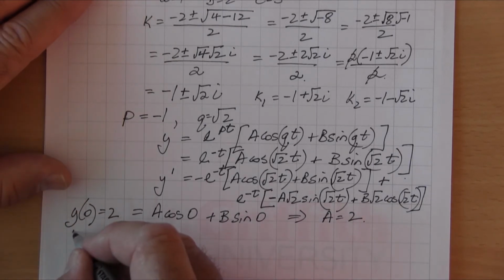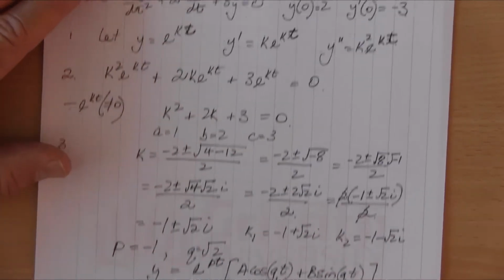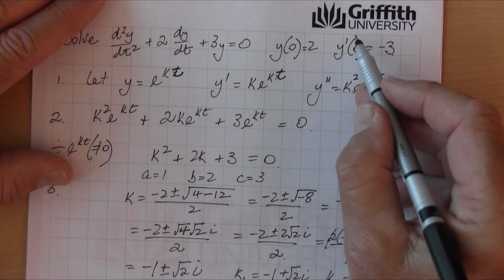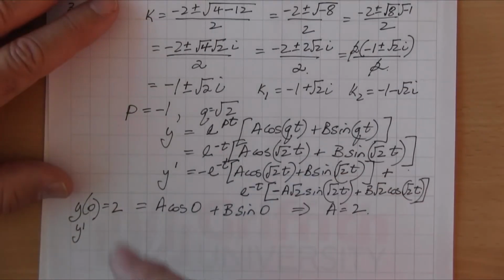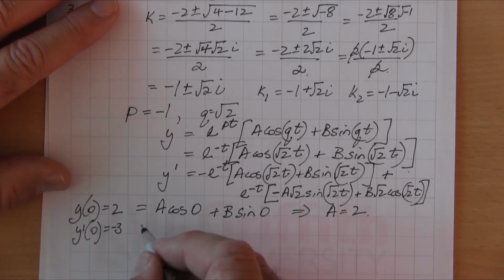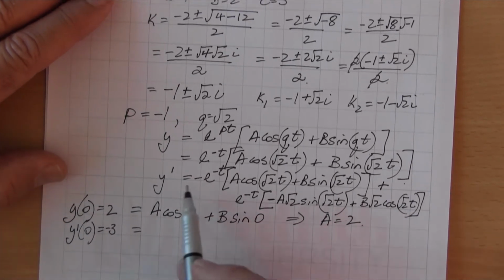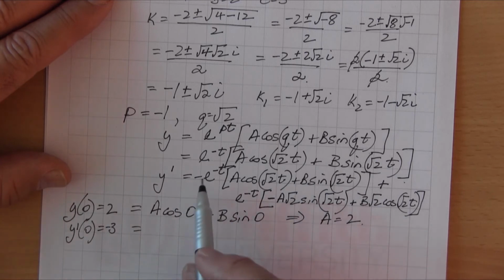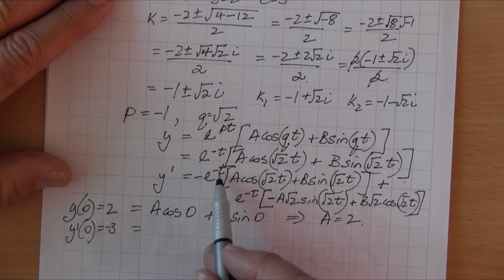Now we know also that y dash from our initial conditions way up here, y dash of 0 is equal to negative 3. Here's y dash of 0. So you've got e to the power of 0, which is equal to 1.